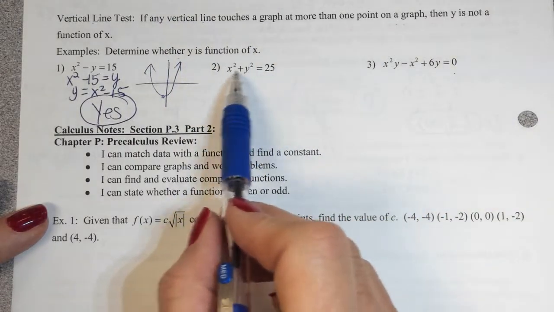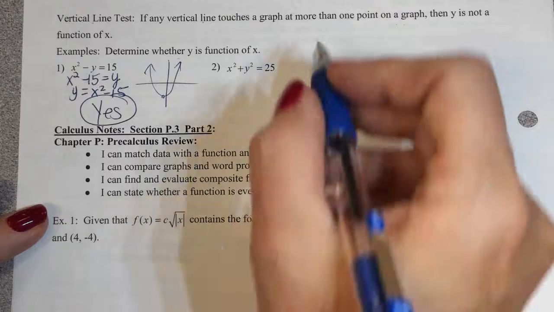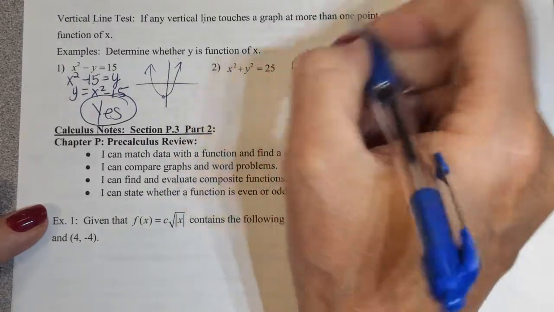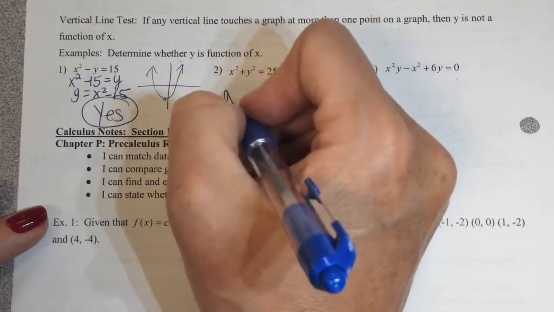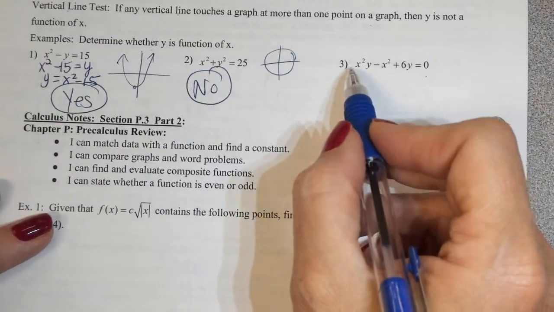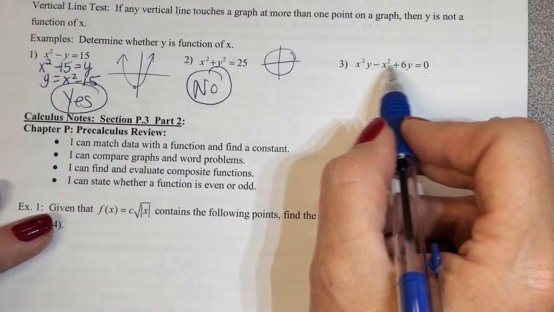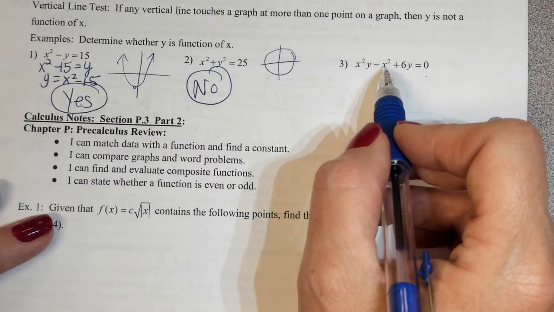What kind of shape is this? Circle. Is a circle a function? No. It does not pass the vertical line test. This one is a little tricky. I have no idea what this looks like. I'm going to have to use the calculator.